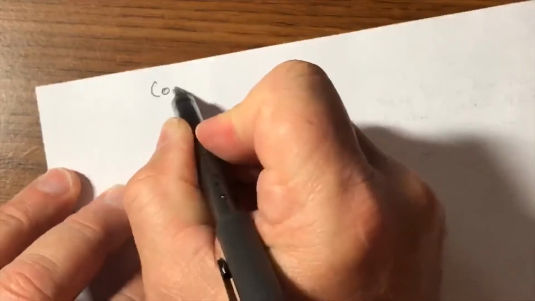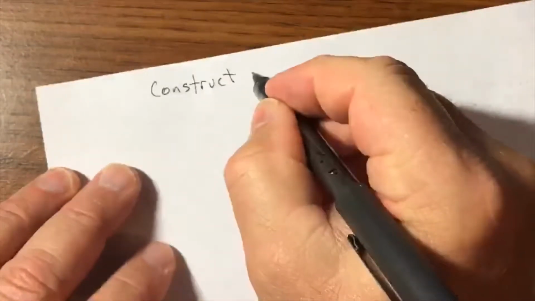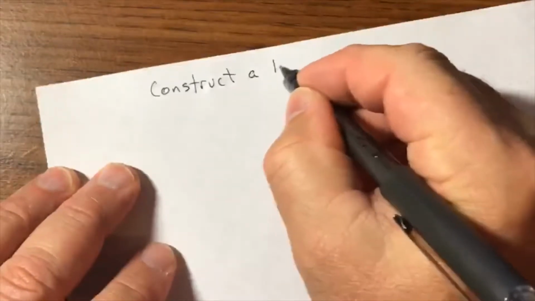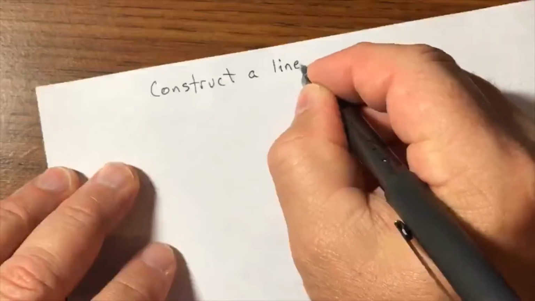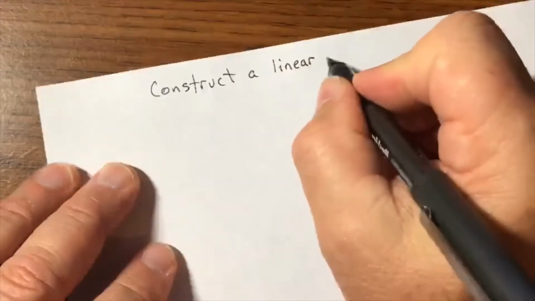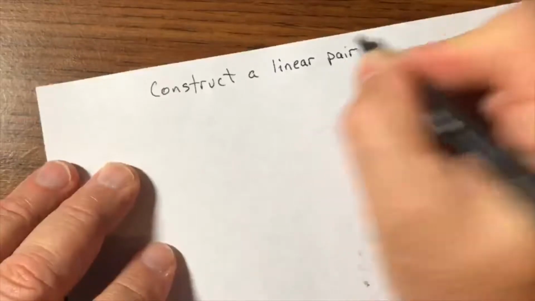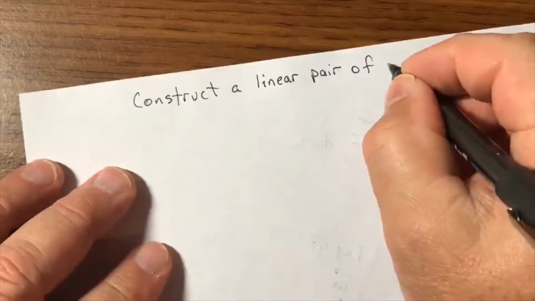Okay, at the top, I want you to write: construct a linear pair of angles. A linear pair of angles. Let's get that written in.